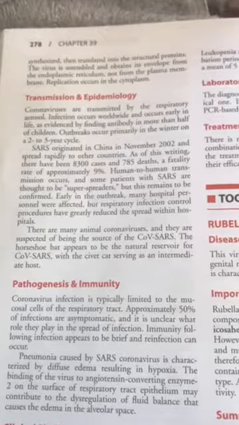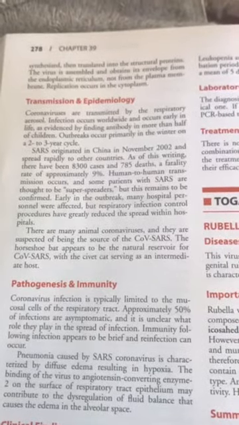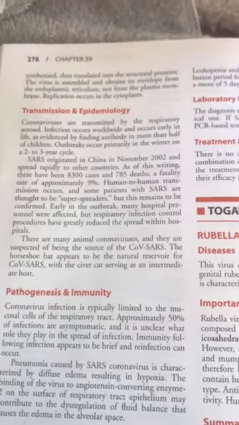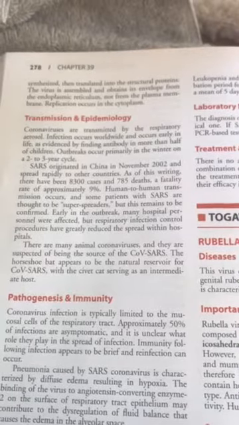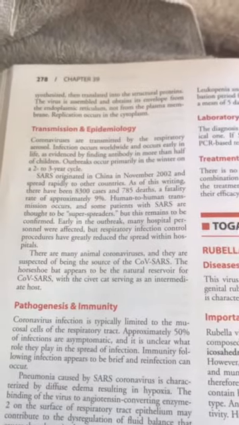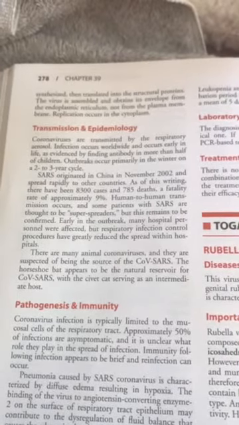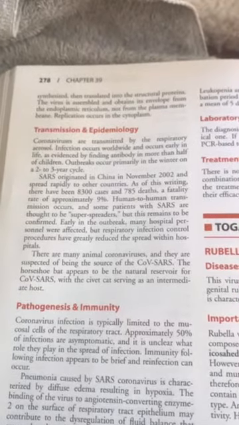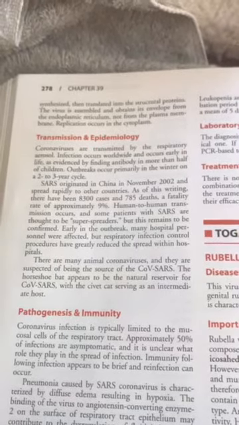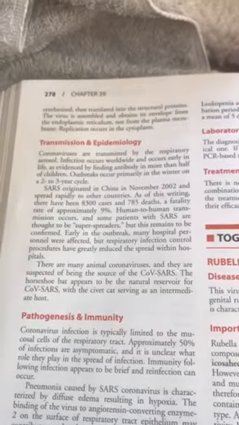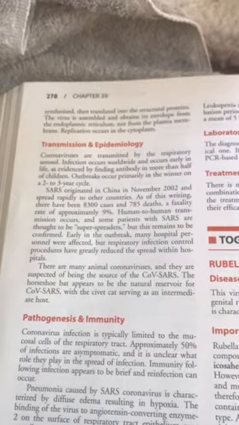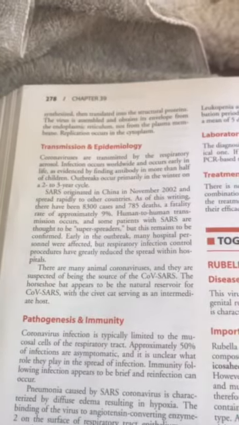Transmission and epidemiology. CVs are transmitted by the respiratory aerosol. Infection occurs worldwide and occurs early in life, as evidenced by finding antibody in more than half of children. Outbreaks occur primarily in the winter on a 2 to 3 year cycle. SARS originated in China in November 2002 and spread rapidly to other countries. As of this writing, there have been 8,300 cases and 785 deaths, a fatality rate of approximately 9%.